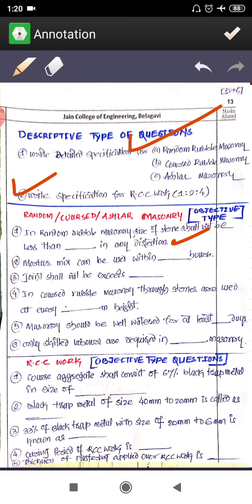Then mortar mix can be used within, I think, half an hour. Whatever mortar you are going to prepare, you are supposed to use it within half an hour. I don't know, half an hour or within 1 hour, I think, right? Within half an hour only. You are supposed to finish the mortar within half an hour.